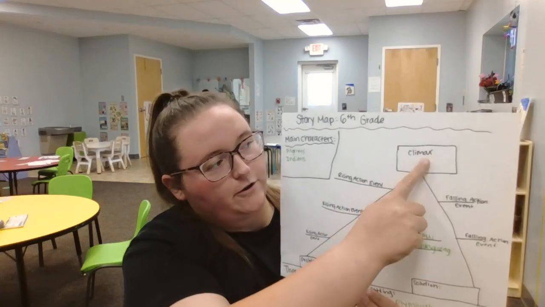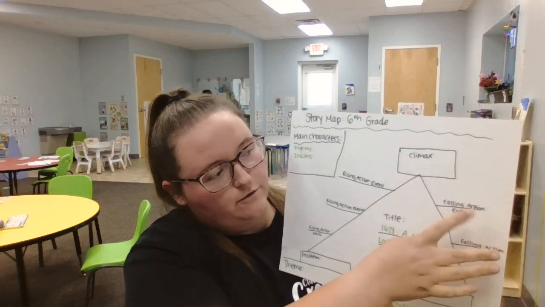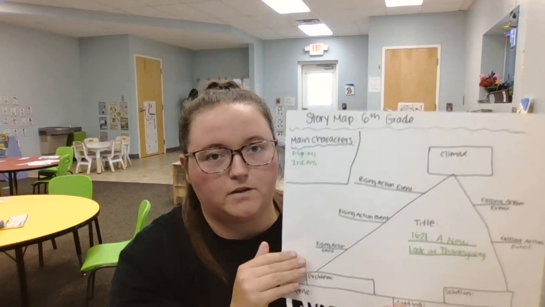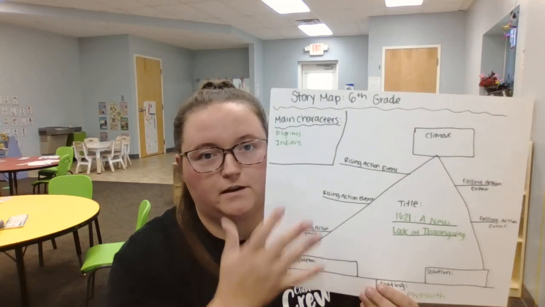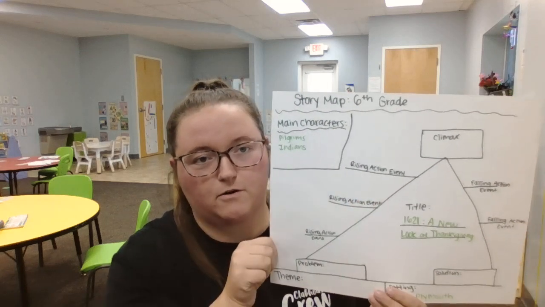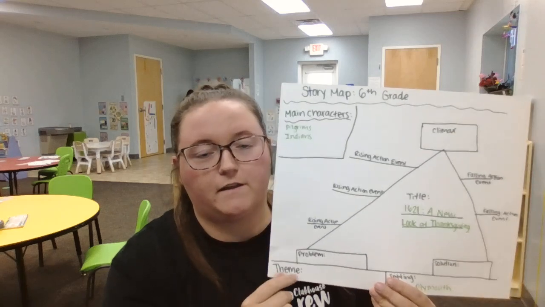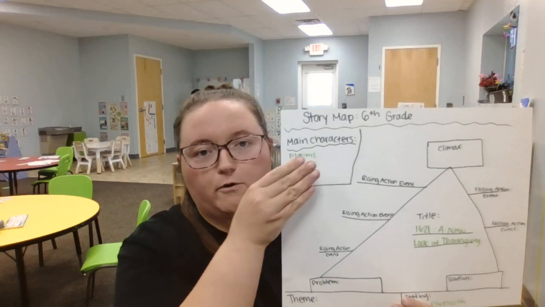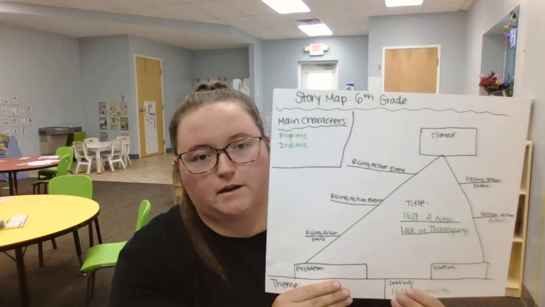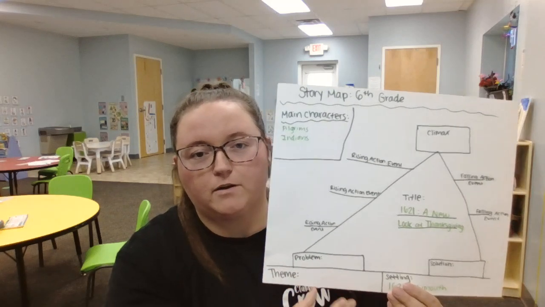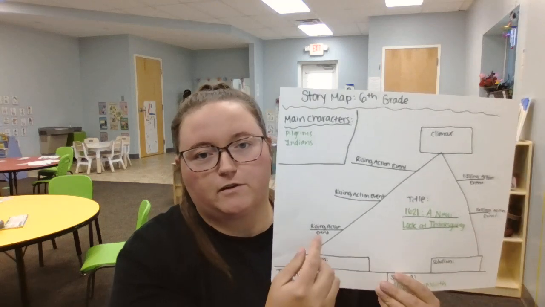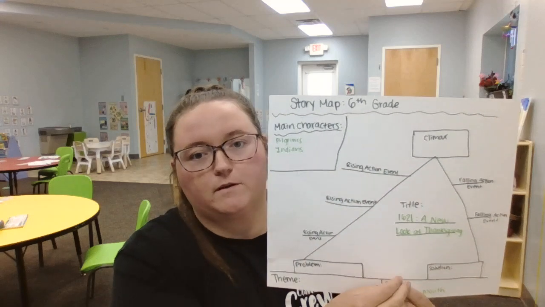And then after you figure the climax, it comes down into following action events and the solution, how they solve the problem. So I would have my students each have one of these on a sheet of paper, and they will be expected to fill out each category on their own. As a class, we might go over the main characters, the theme, the setting together, and probably an overall general problem and solution together, but they should be able to fill out each of these requirements themselves.